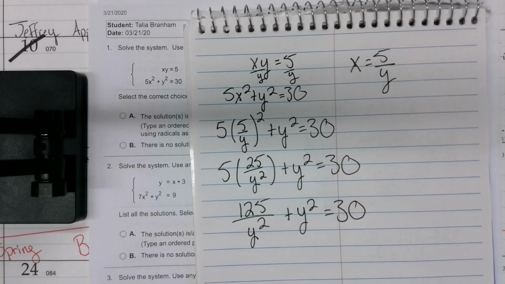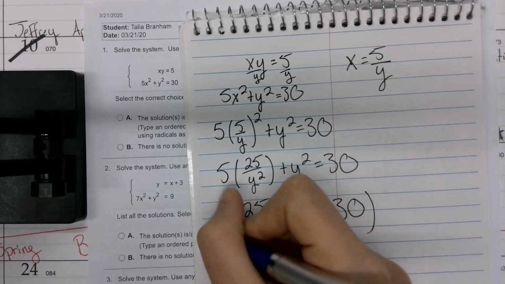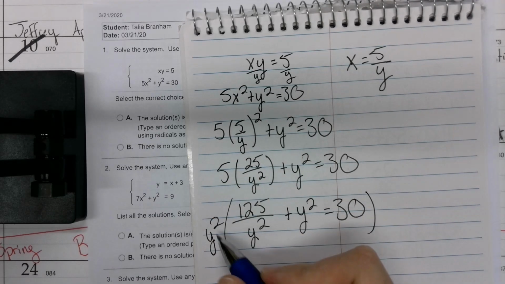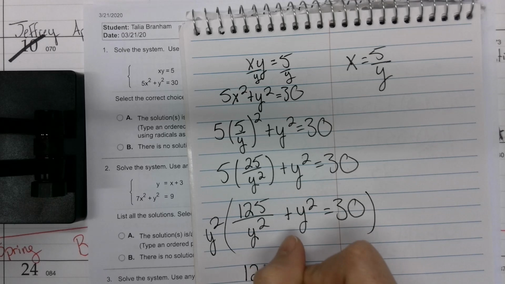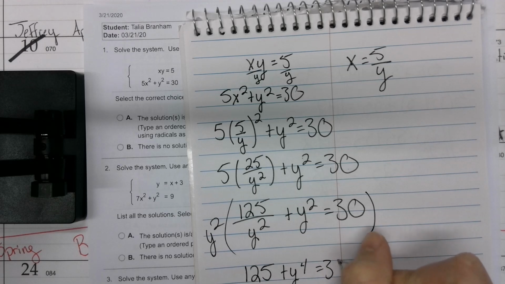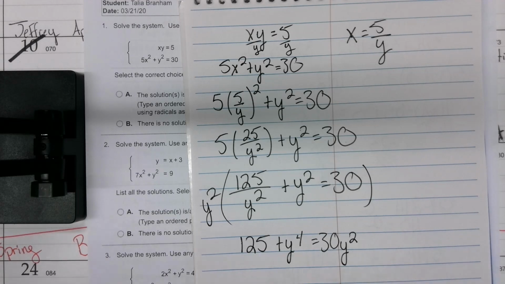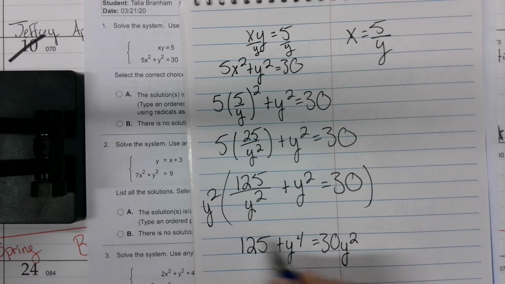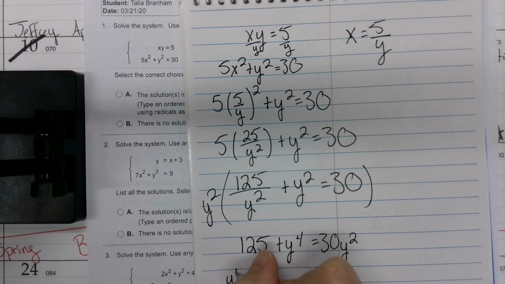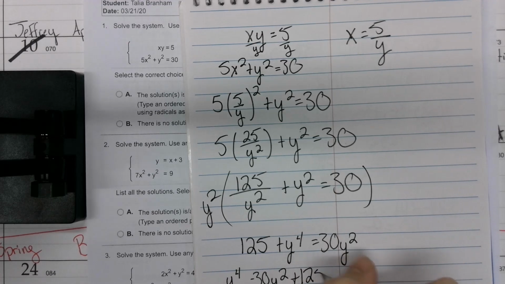So at this point, I'm going to say our best bet would be to get the common denominator y squared and multiply everything by y squared. So this one would be left with 125. Y squared times y squared would be y to the 4th equals 30 y squared. Great. So now I'm going to move this 30y squared in. So I'd have, I'm going to rewrite this, y to the 4th, subtract 30 y squared plus 125.